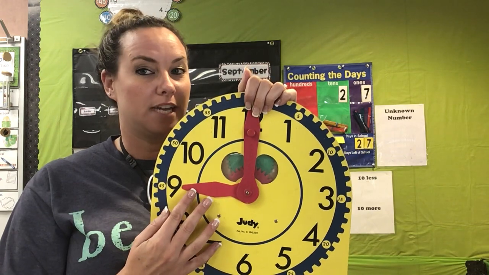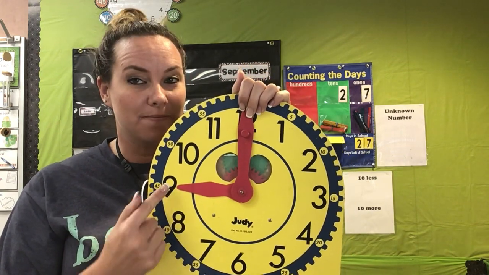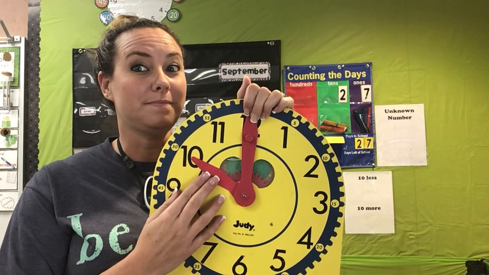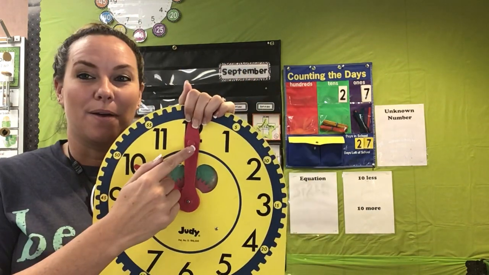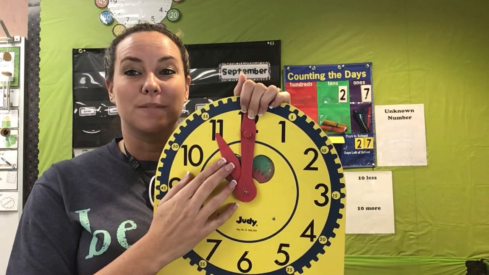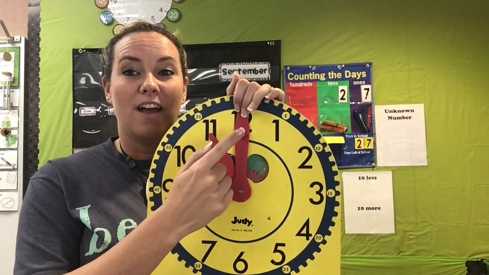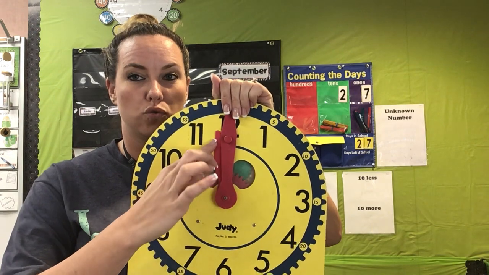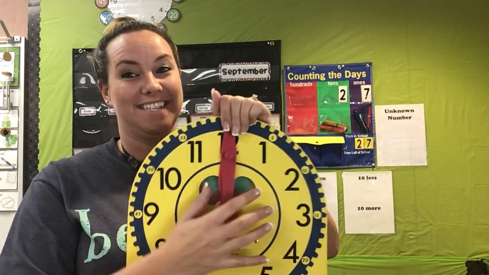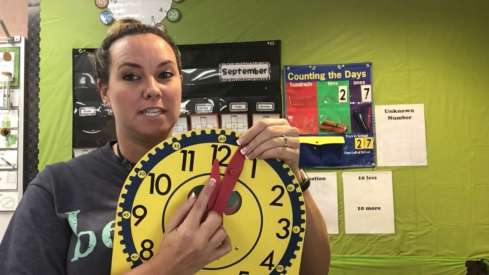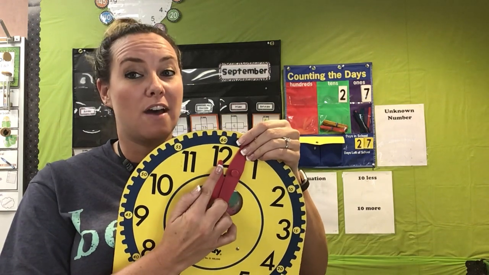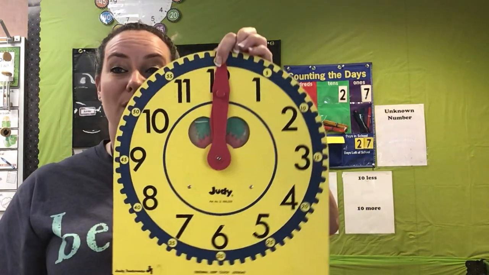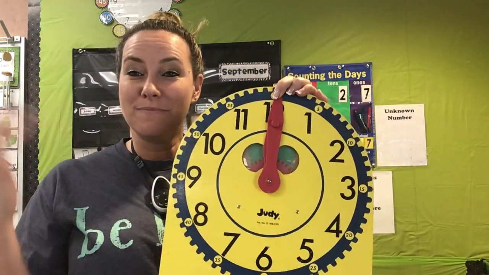If little brother's right here, 9 o'clock. What about this one? 10 o'clock. This one is 11 o'clock. Now watch this. He's gonna go, he's gone. He's not really gone. Little brother is pointed to the 12, and big brother's also up here, so we say 12 o'clock.